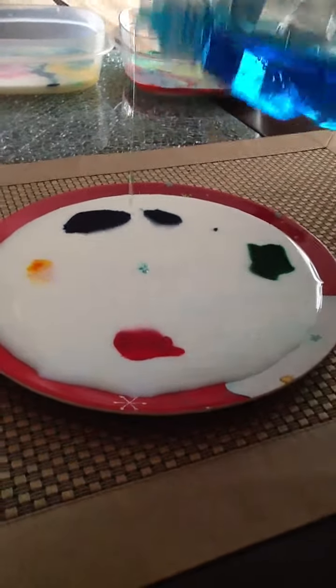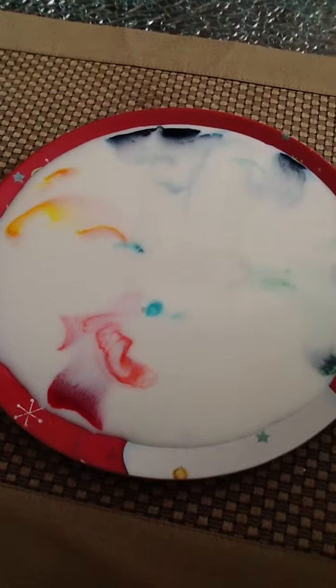So what you're going to do is put a drop of soap into your milk. And if you notice, as soon as you put the drop of soap in, it pushed the food coloring towards the edges.